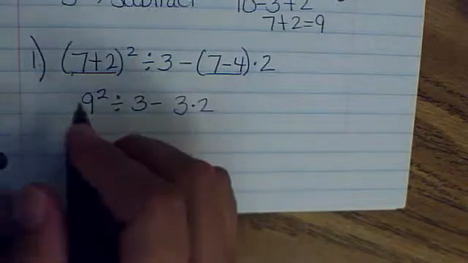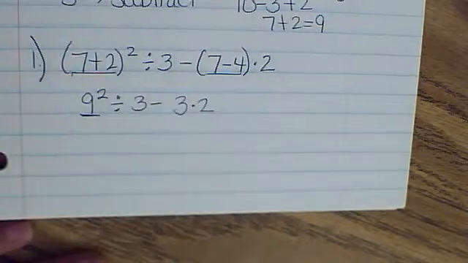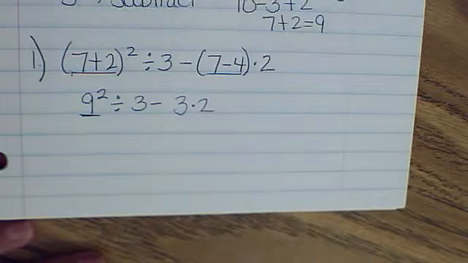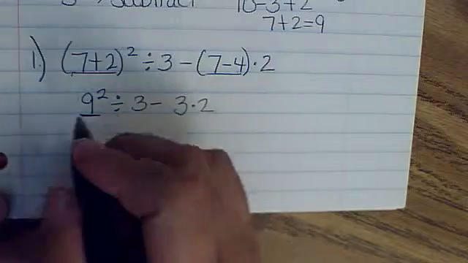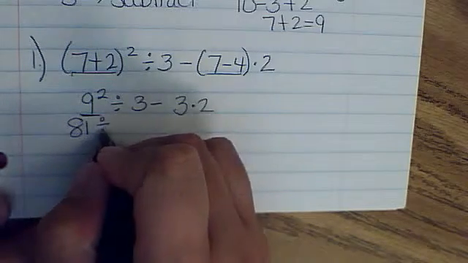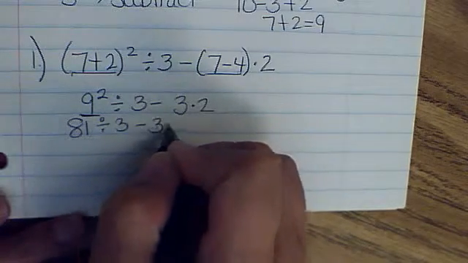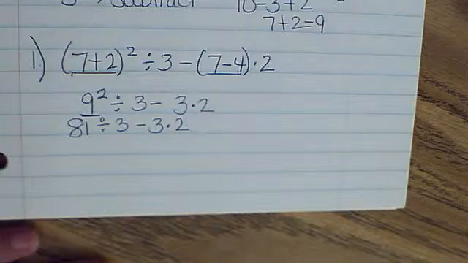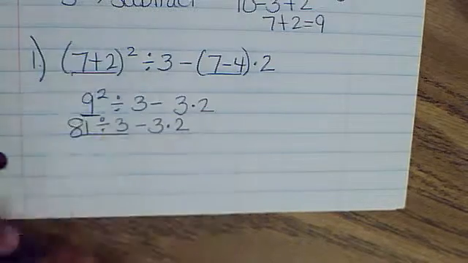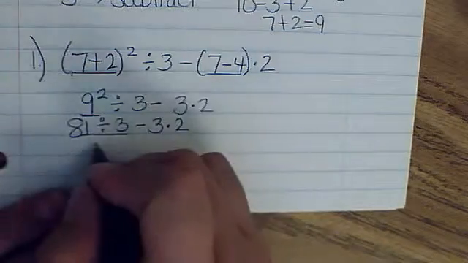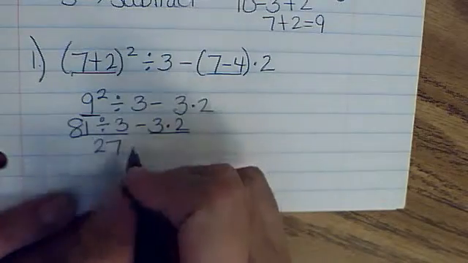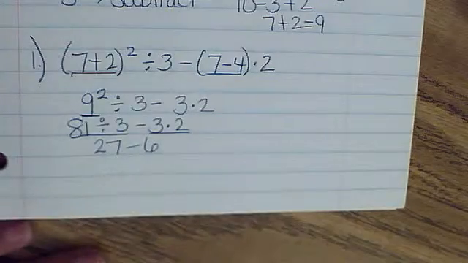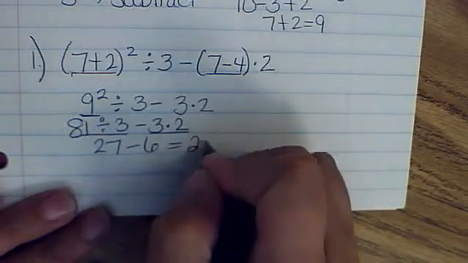My next step is my exponents. So 9 to the second power means 9 times 9, not 9 times 2. So it's 9 times 9, which is 81, divided by 3 minus 3 times 2. Now I multiply and divide from left to right, so I'm going to divide 81 by 3, which comes out to be 27, and I'm going to multiply 3 times 2, which is 6. So 27 minus 6 is 21.